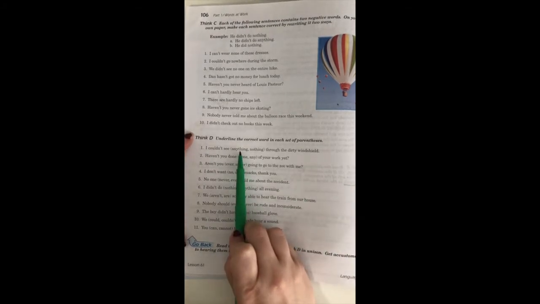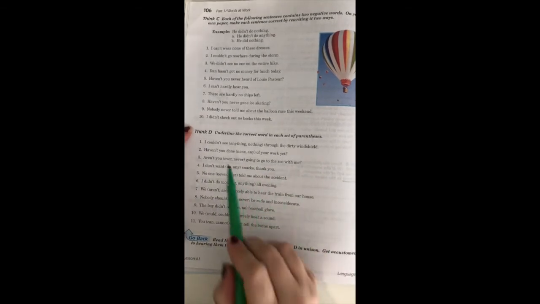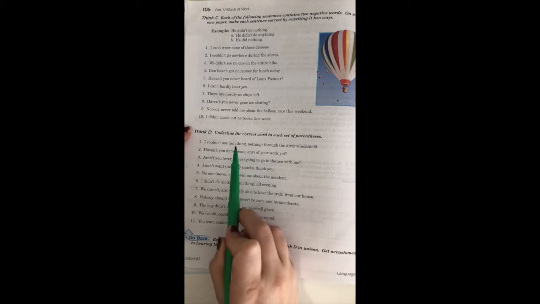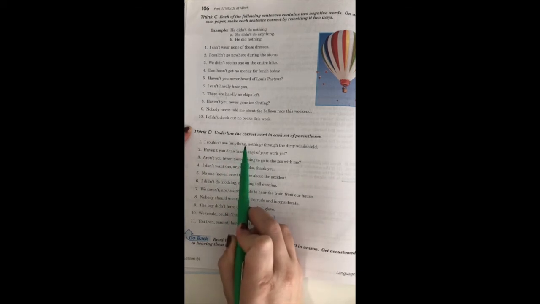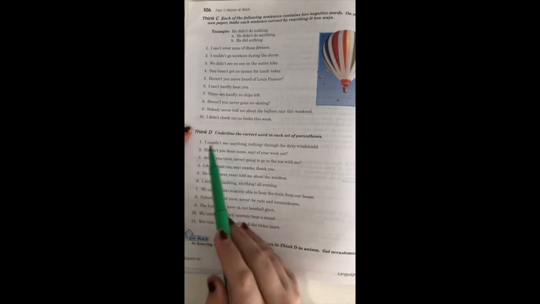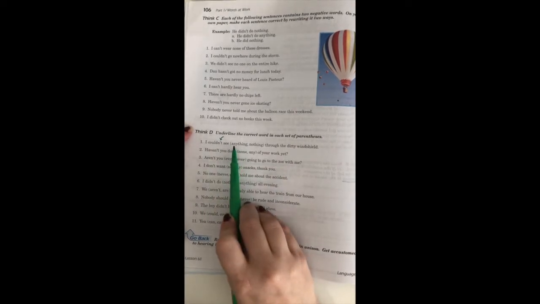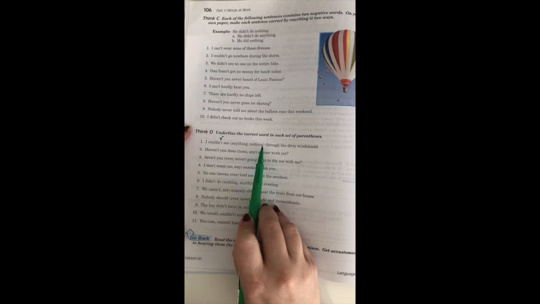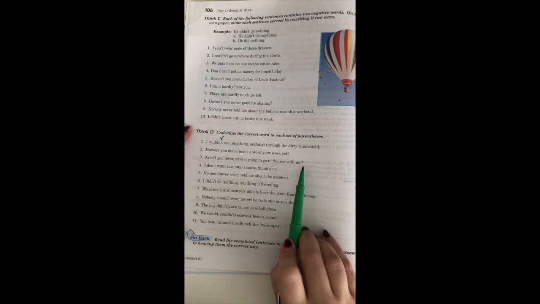And then here on Think D, it gives you the two options, which always makes these a little bit easier. So once you read these sentences, you're going to underline the correct word. So my tip would be, if you already see a negative word, like for example, we have an N'T here, then you're not going to pick another negative word in the parentheses. So make sure if your sentence doesn't have any negative words, that you can underline a negative. So as long as there aren't two in each sentence.